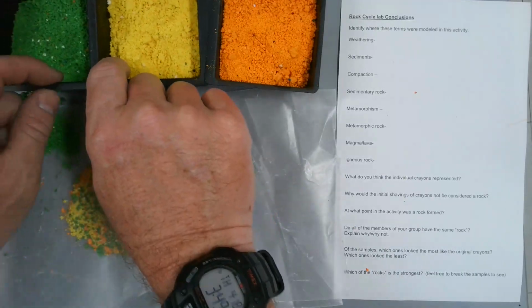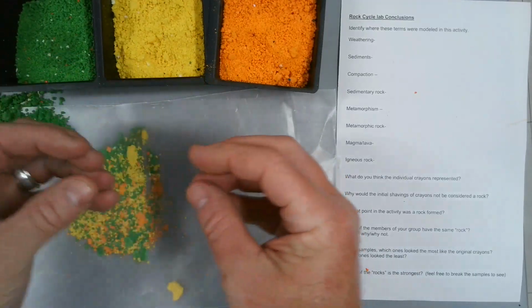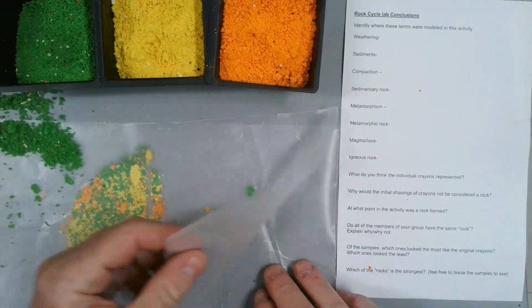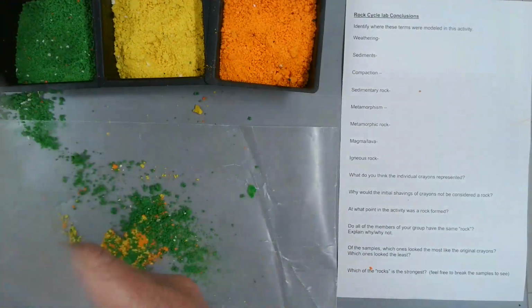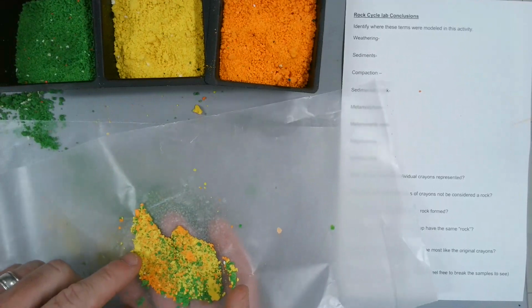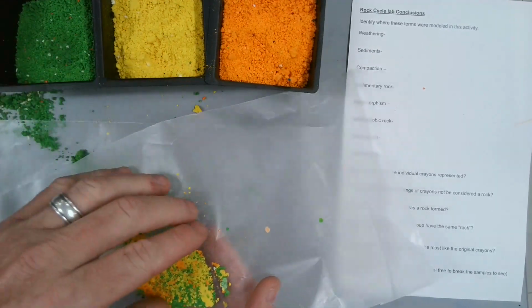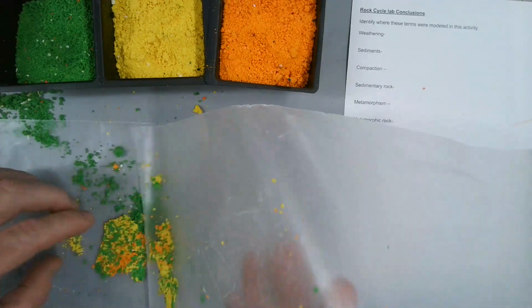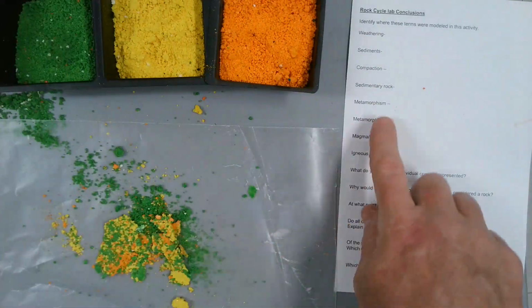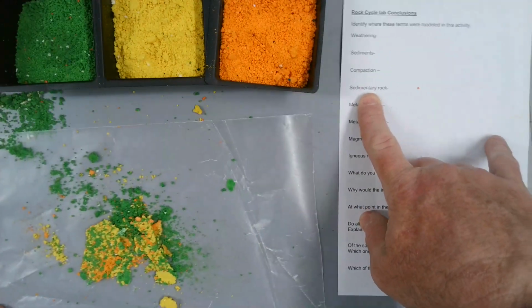We took our three sediments and we just squished them together, and now we have a solid mixture of what I started with. This would be an example of sedimentary rocks. That would have been our number one sample.